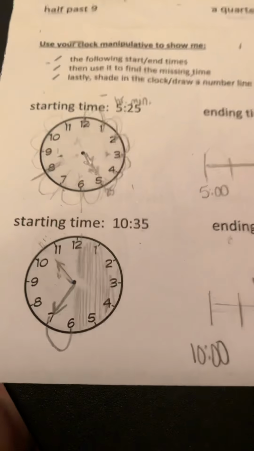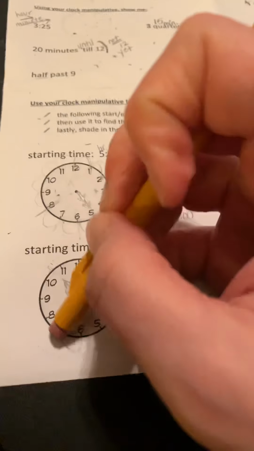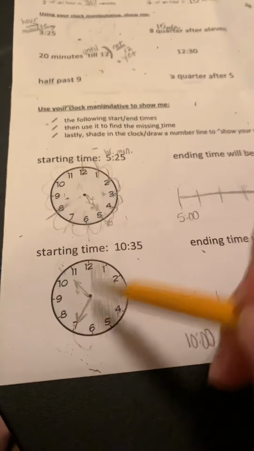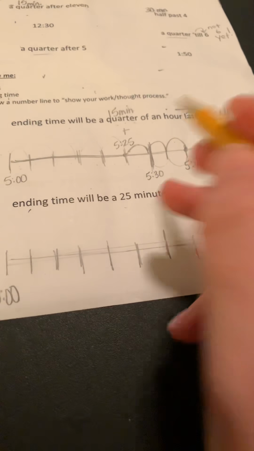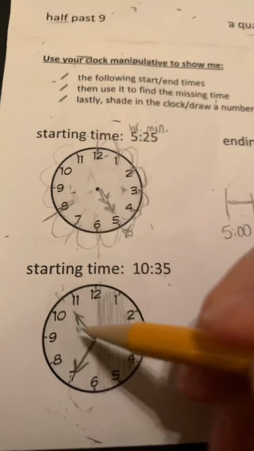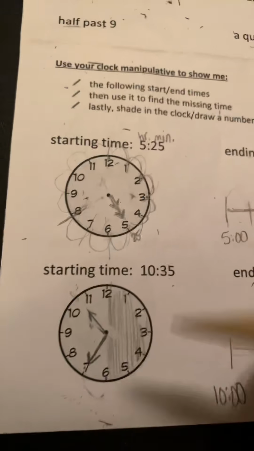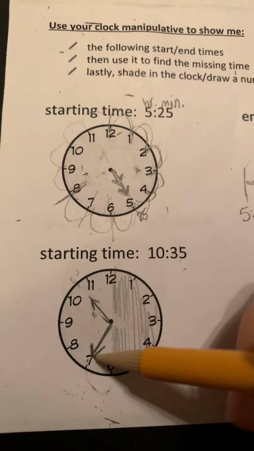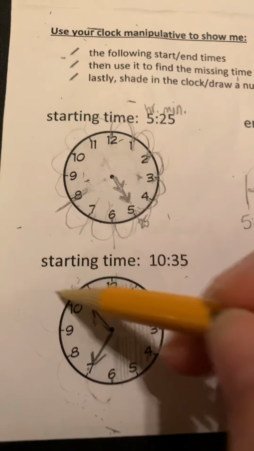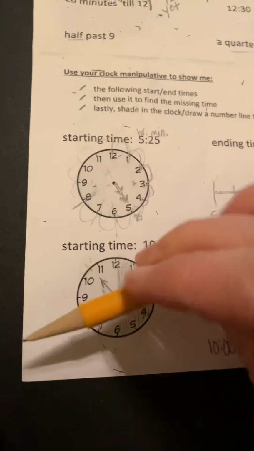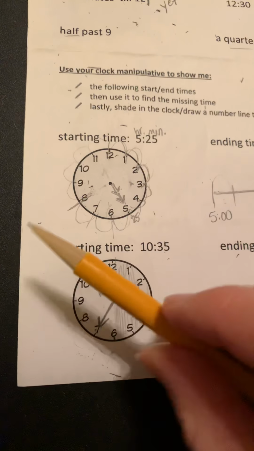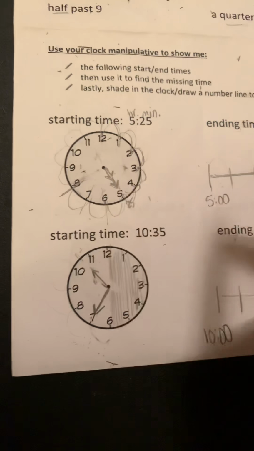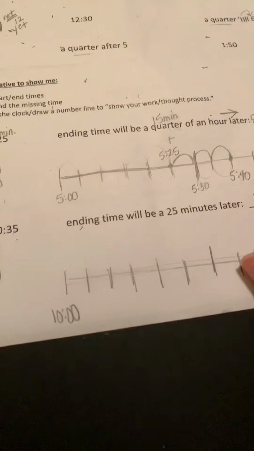So this is when you're teaching them some good accuracy. So they use their manipulative to show you. Then y'all are going to draw it. We want to go 25 minutes later. Well, let's use our manipulative. So you could get your manipulative, and let's take our minute hand and let's count 25. 5, 10, 15, 20, 25. So if they're actually using their clocks, and you could use yours on the overhead, it's the next hour. So it's straight up 11 o'clock.